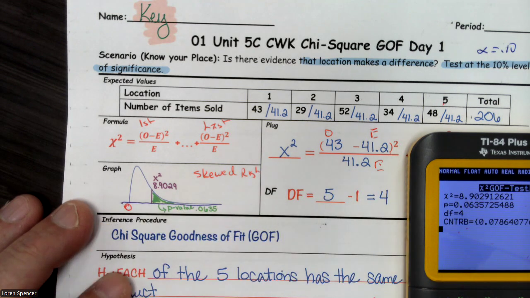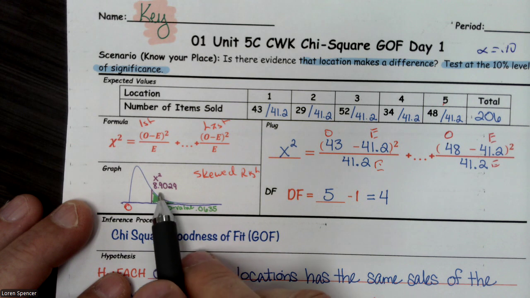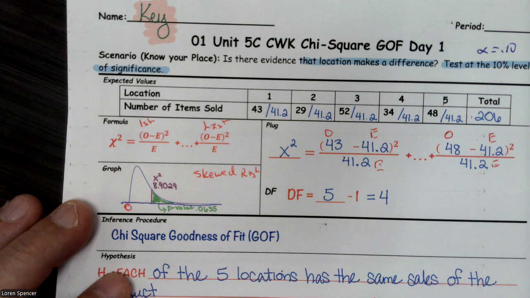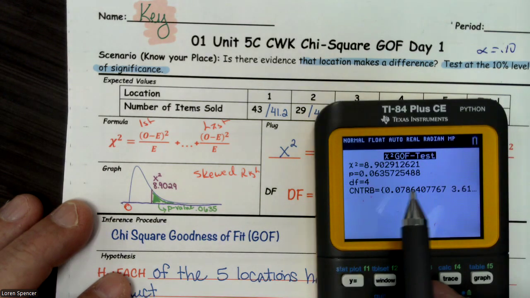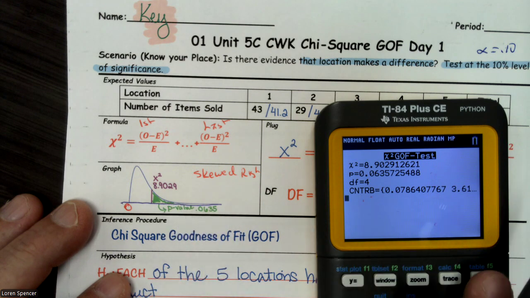This will always be at 0. We always start at 0, and we're always on the positive side. So in this case, there's our chi-squared value, 8.9029, and we shade it to the right, and our p-value is 0.0635, and that's the area in this tail.